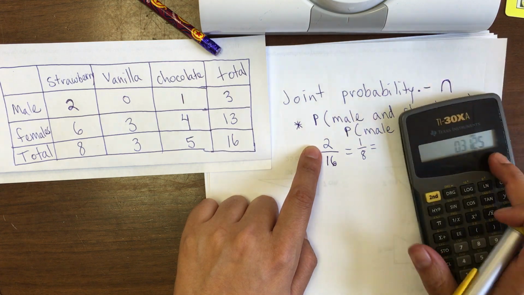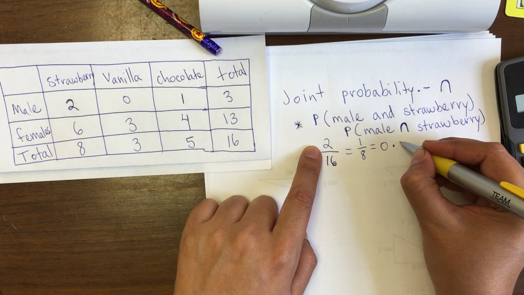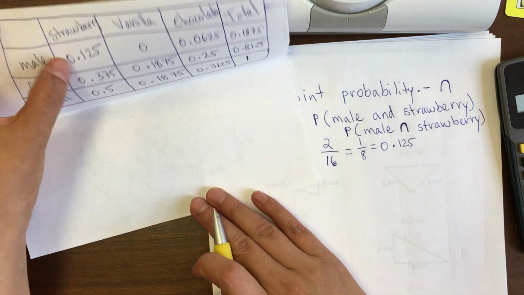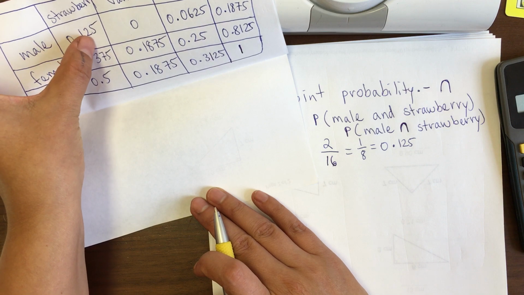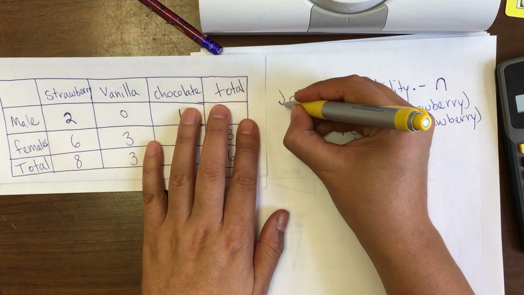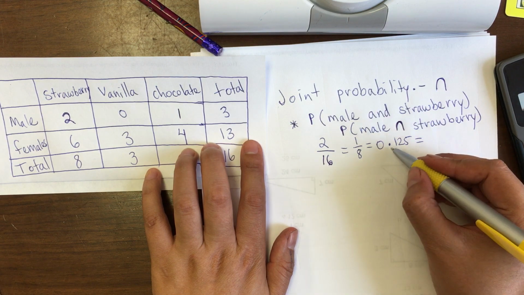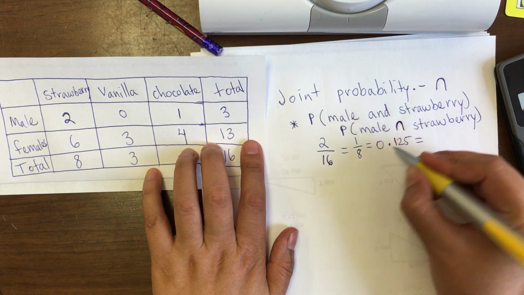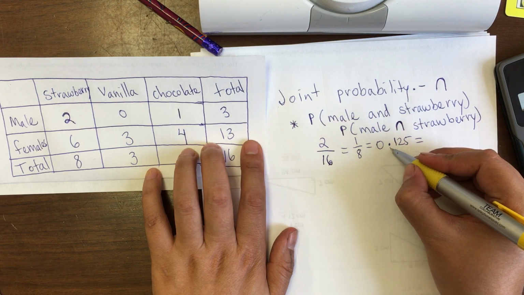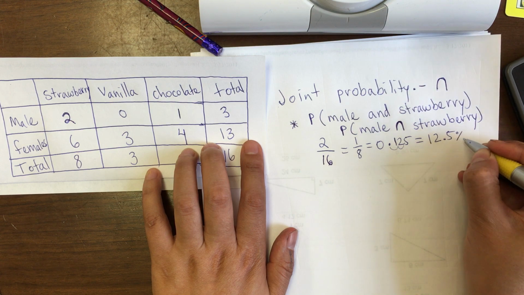If we divide 1 by 8, it's 0.125. We can just use this table right here. If you notice, it's 0.125, or we can just divide in here instead of creating another table. I'm going to ask you to please write it as a fraction, decimal, and percent. So you're going to move the decimal 2 spaces, so it's going to be 12.5%.